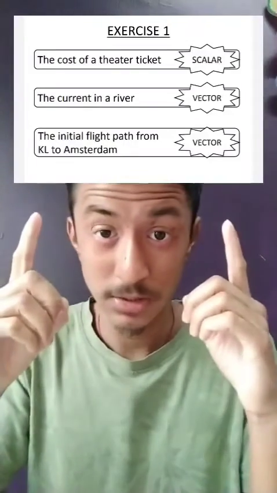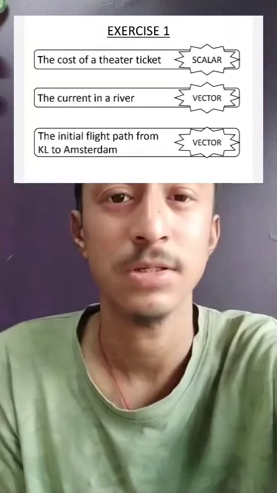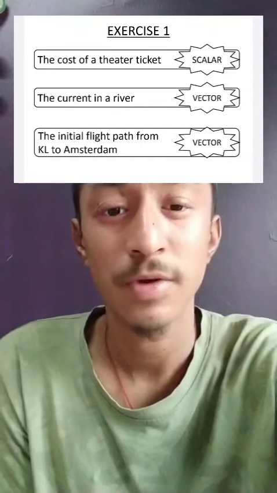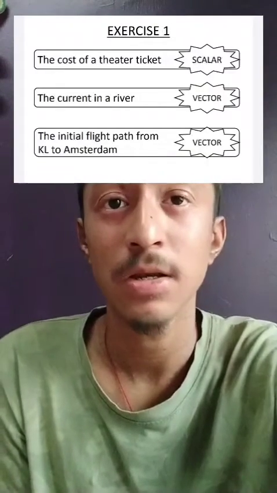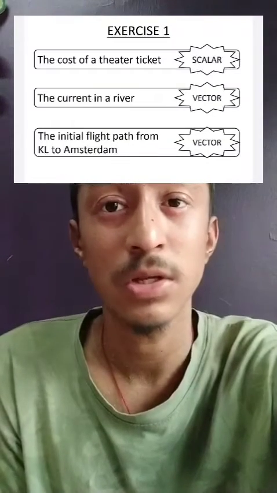You can see this. Guys, I would like to give some example exercises of vector and scalar. The first one is the cost of a theater ticket. That is called scalar. The current in a river is called vector. And the third one is the initial flight path from KL to Amsterdam, which is vector because KL to Amsterdam is a distance or a place, so it's called vector.